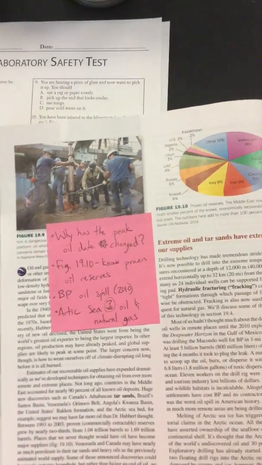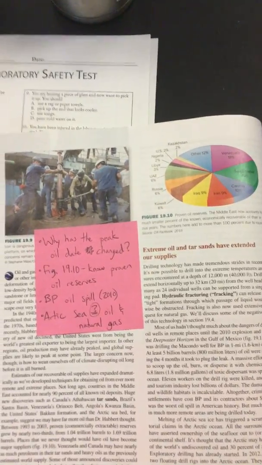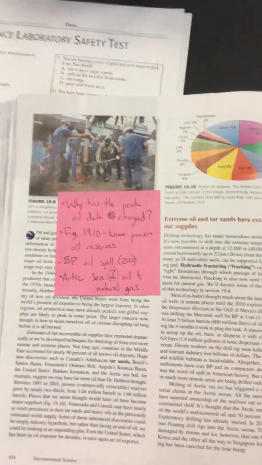We also have new technology that makes oil that was previously unusable able to be harvested and then used.